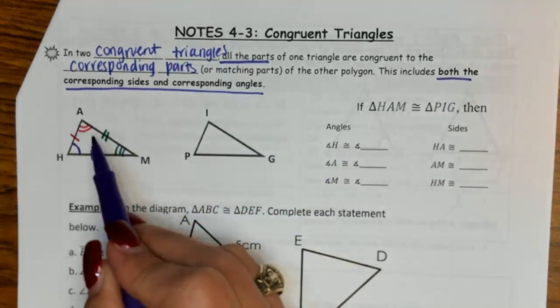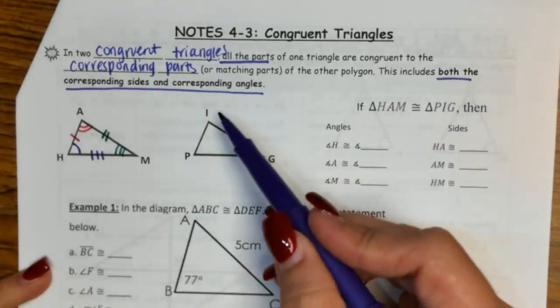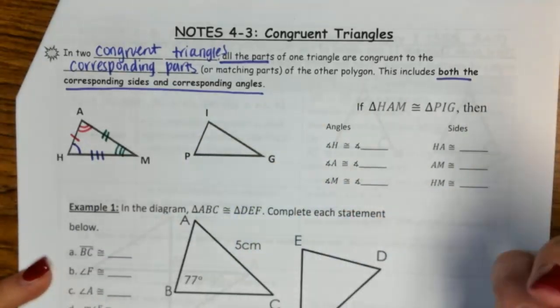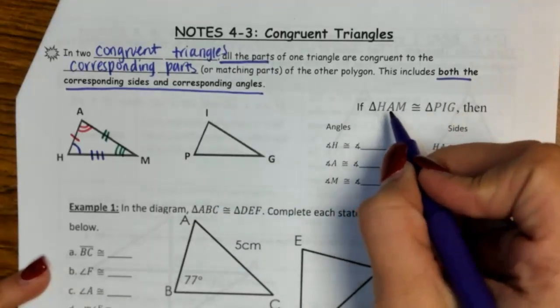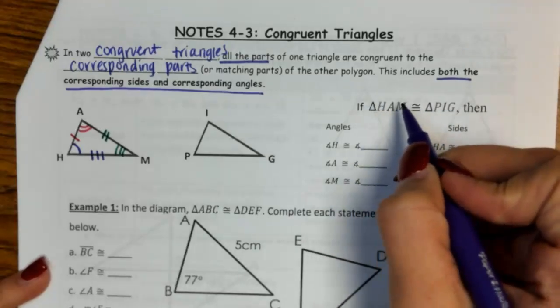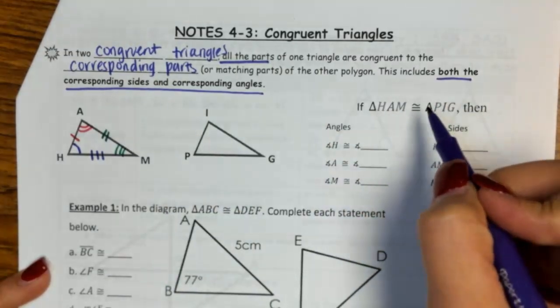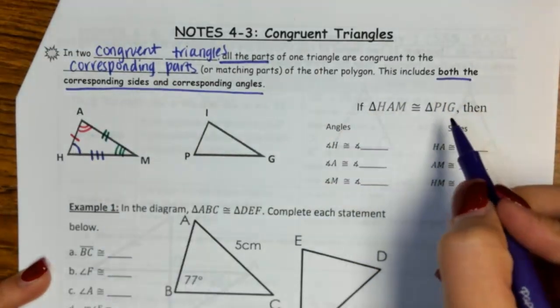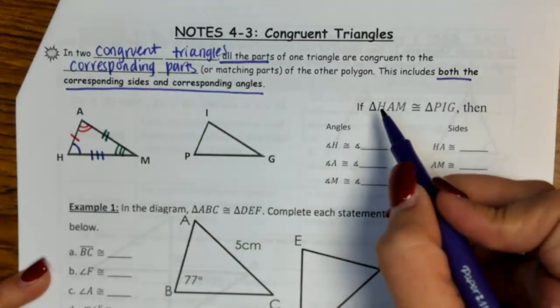I've gone ahead and marked this triangle with my little tick marks and my loops, but I don't have anything marked over here. What we need to follow always is the congruency statement. However they named the first triangle, in this case HAM, we have to follow that same order for the second triangle. So we have a full congruency statement here.